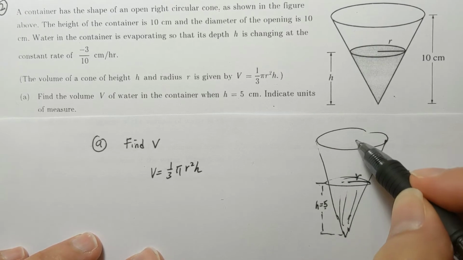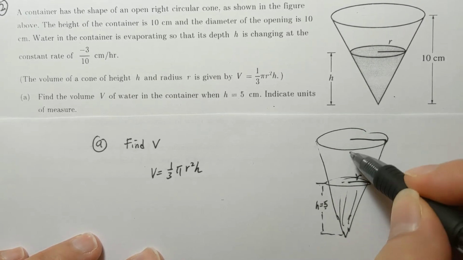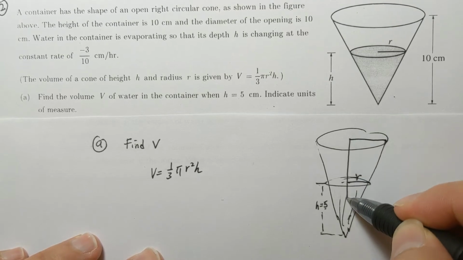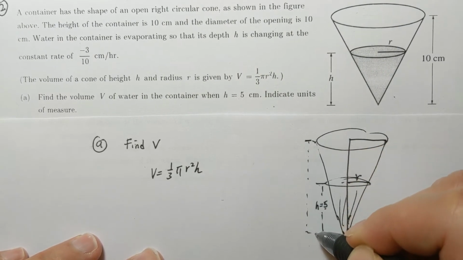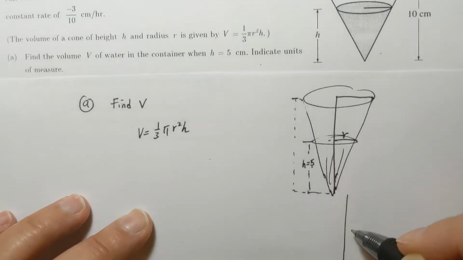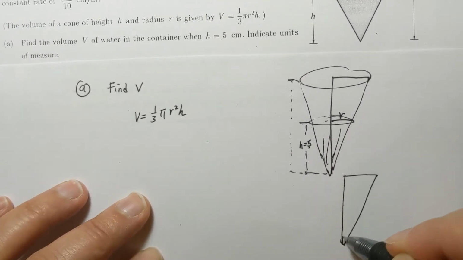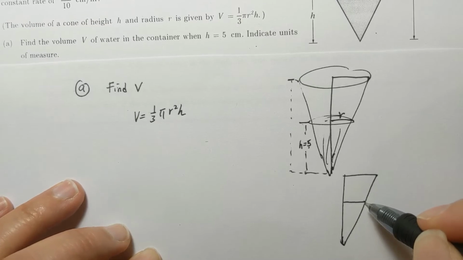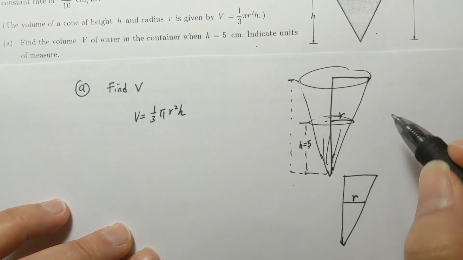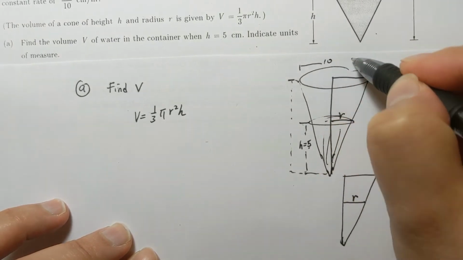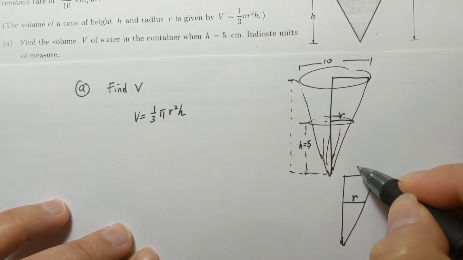So the radius and this part, and the height with this part, they're basically part of similar triangles. Corresponding parts are proportional. So this is R. If this is 10, this part is 5.